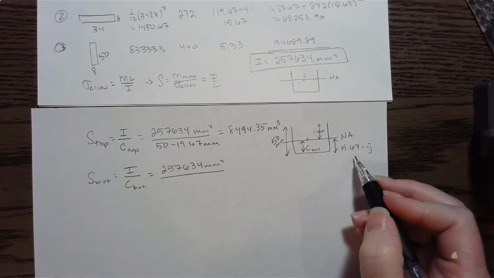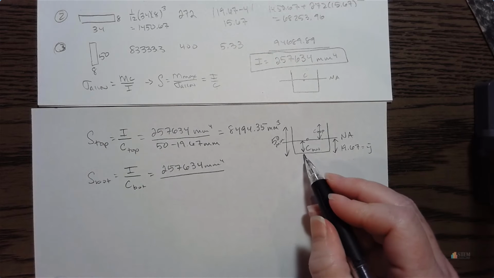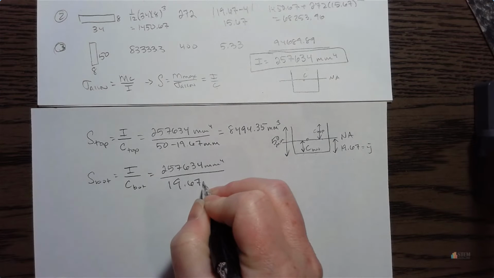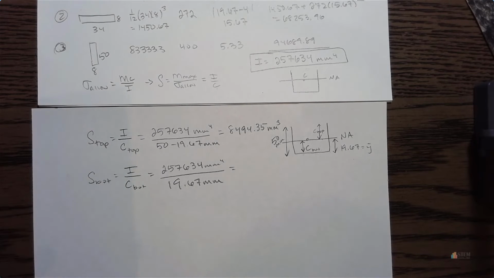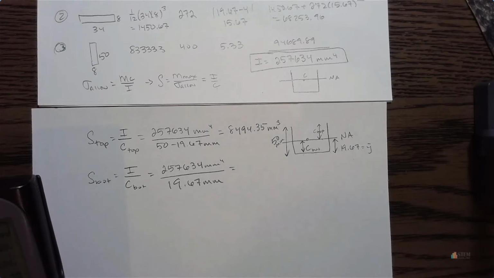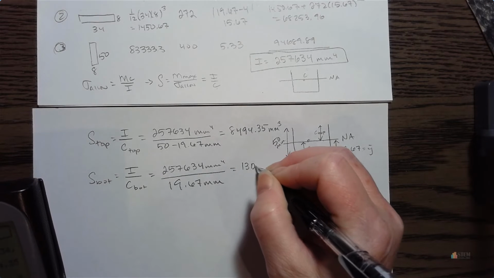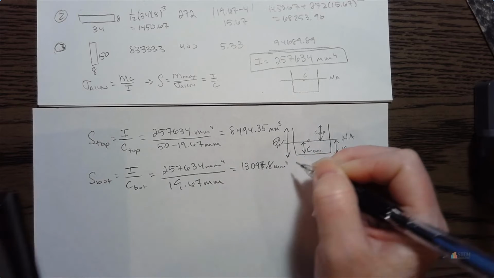And then for the bottom, what are we going to have? We're just going to have that 19.67, right? Because that is the distance from the neutral axis to the bottom of the beam there. So we get 19.67, that's millimeters. And let's calculate that. Whoops, 0.7. Okay, so that is 97.8, and that's millimeter cubed.